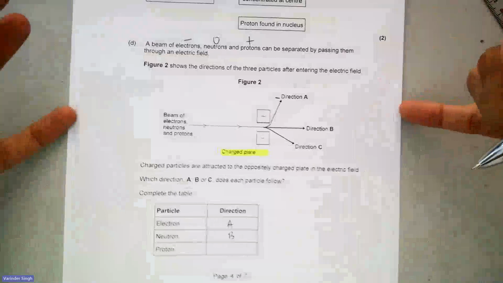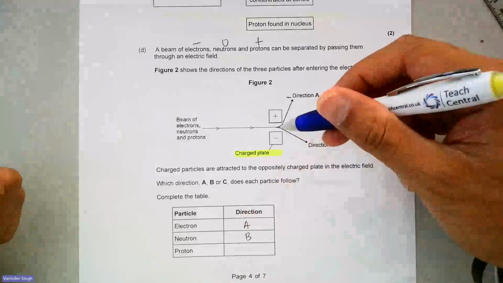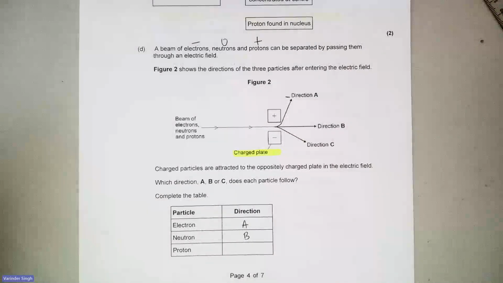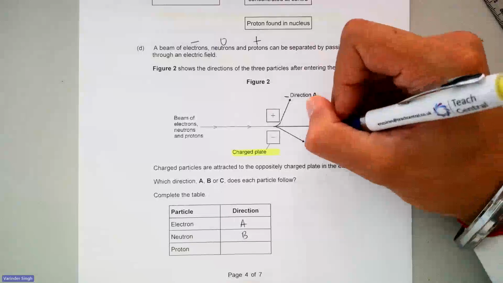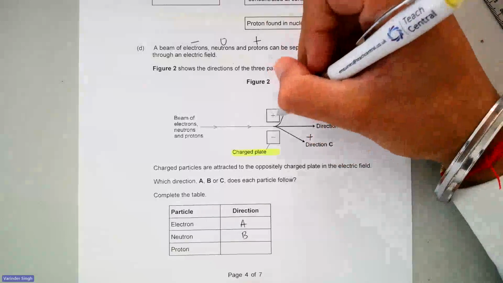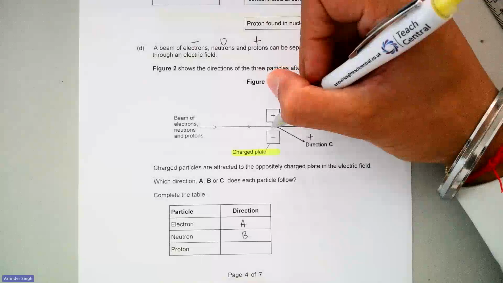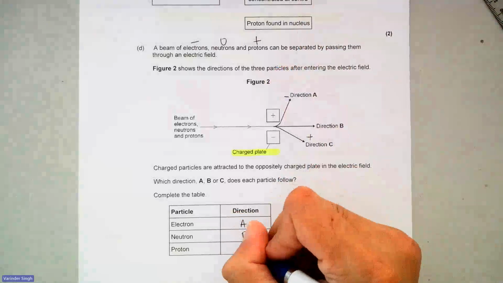Lastly, obviously, by the process of elimination, we can deduce that the proton must have moved in the direction of direction C. But just so we can discuss that, make sure we're all on the same page. When it comes to the reason, protons are positively charged. They're obviously going to repel other positive charges, and they're going to be attracted to negative charges. So off we go in this direction if we're a proton. So direction C is a proton.